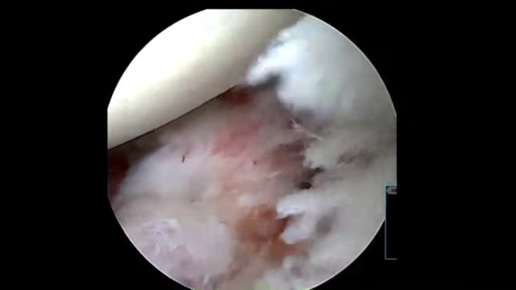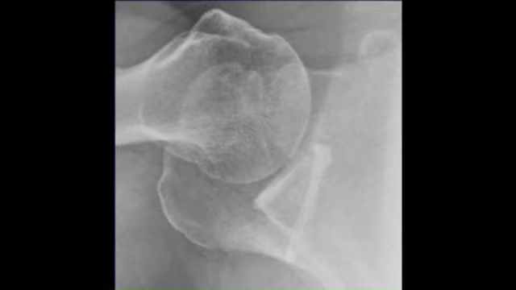Postoperative radiographs demonstrated satisfactory glenoid fracture reduction using 2 cannulated screws by way of the Halifax portal.